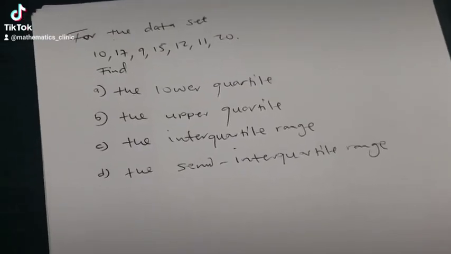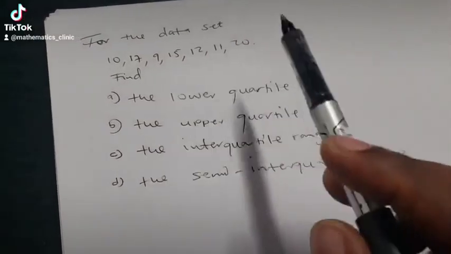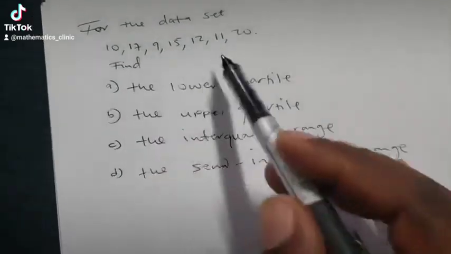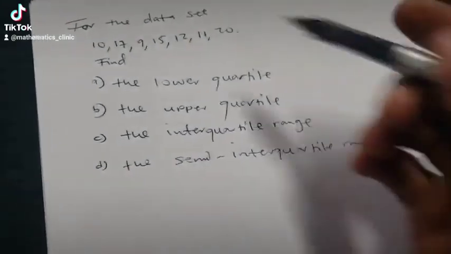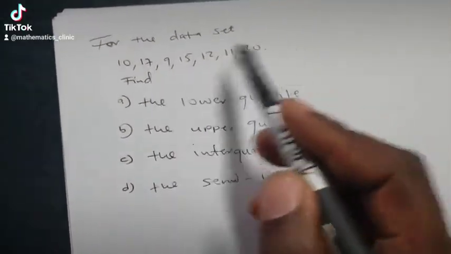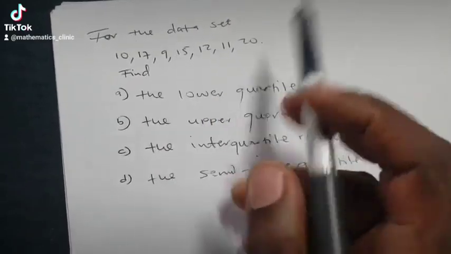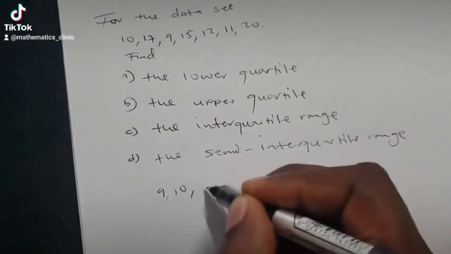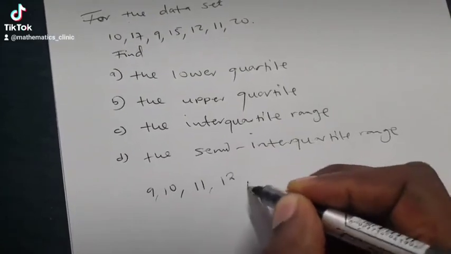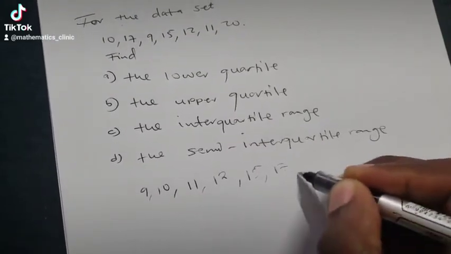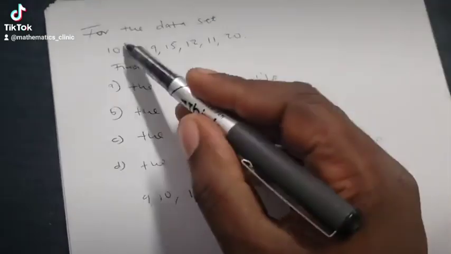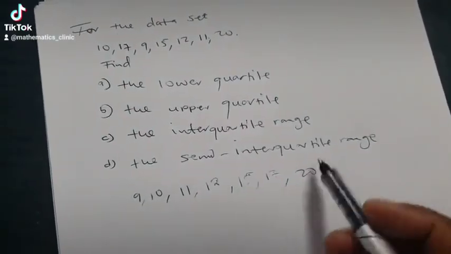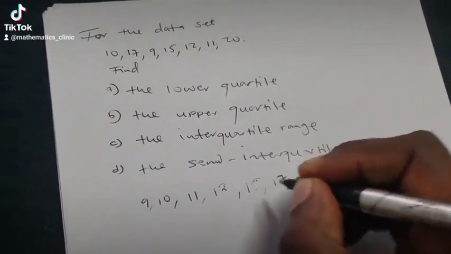All right. So what we have here is the data set 10, 17, 9, 15, 12, 11, 20. Find the lower quartile. Before we jump in and start finding, we need to rearrange this. We'll start with the smallest all the way to the biggest. What is our smallest? 9, followed by 10, 11, 12, 15, 17, and 20. Just to check, we have 1, 2, 3, 4, 5, 6, 7. Awesome.